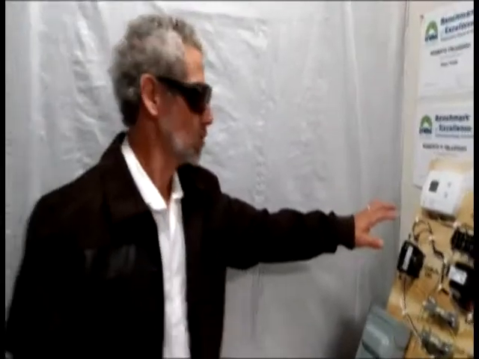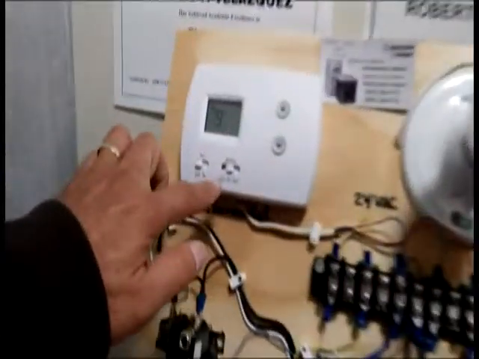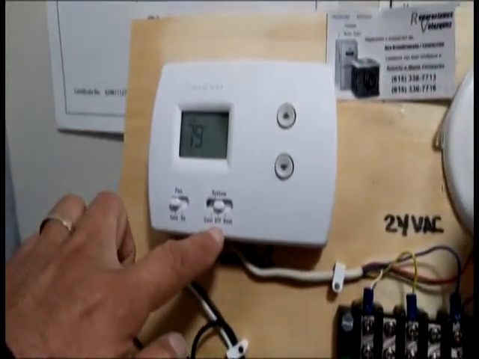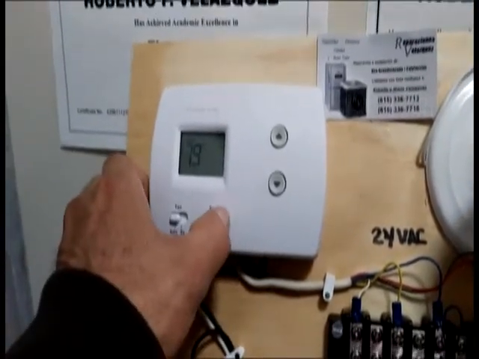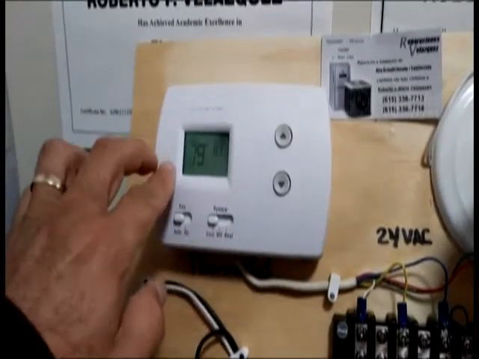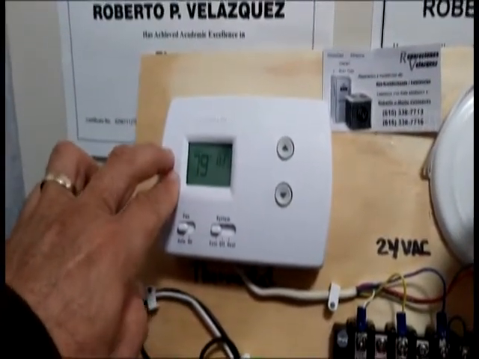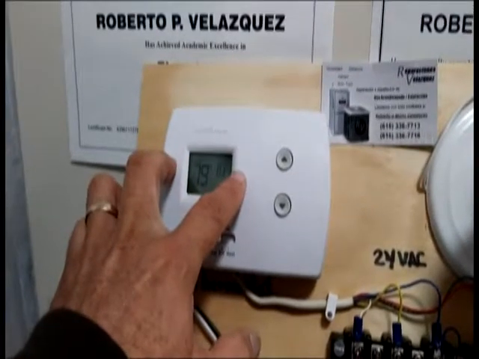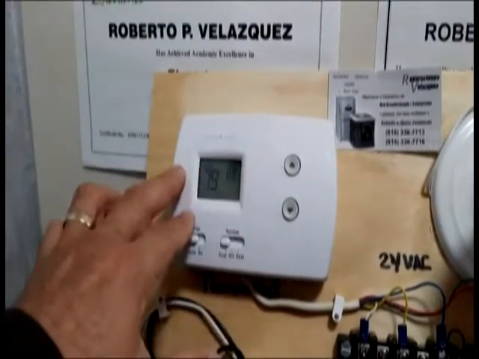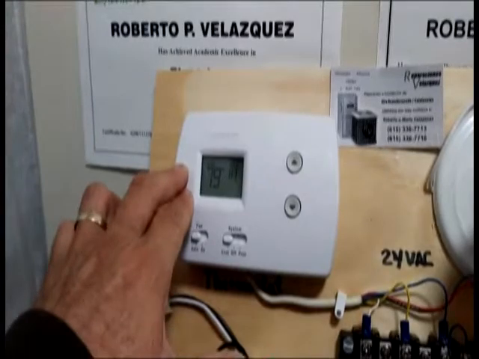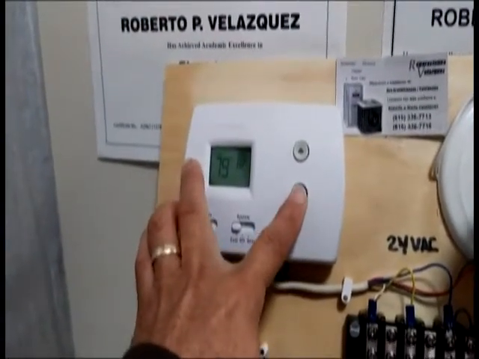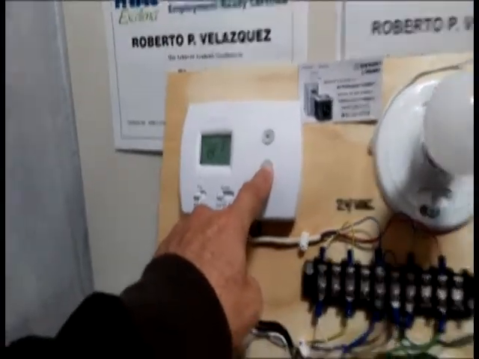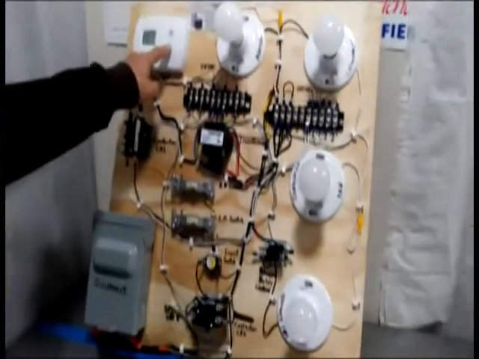Okay, next step is to change to cooling mode. So right here in the thermostat you see that it is off. So we're going to change to cooling mode right there. We're going to flip the switch right there. The ambient temperature is 79, and the set point of temperature is 83. So we have to drop the temperature below 79. So it's 82, 81, 80, 79.